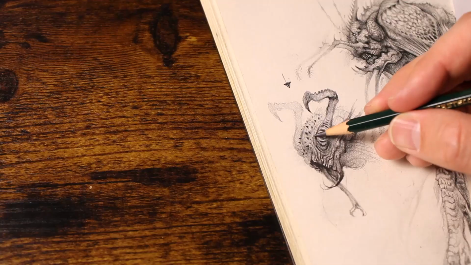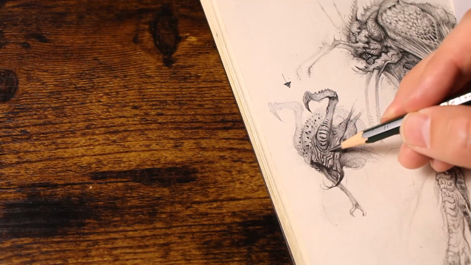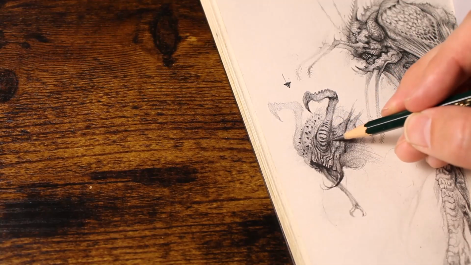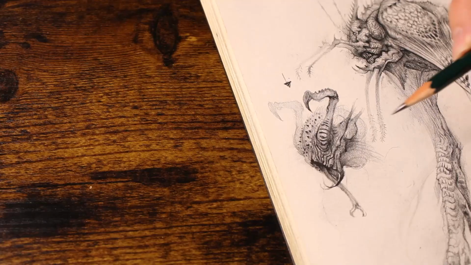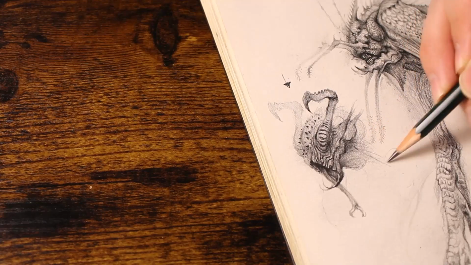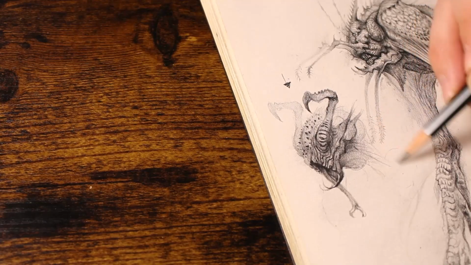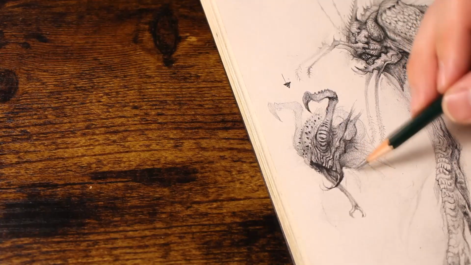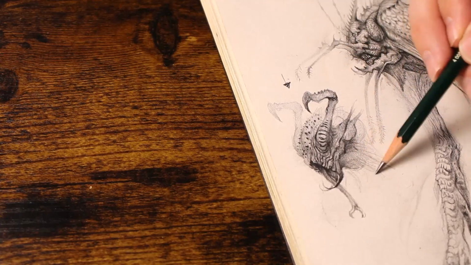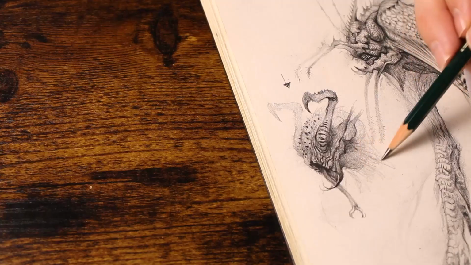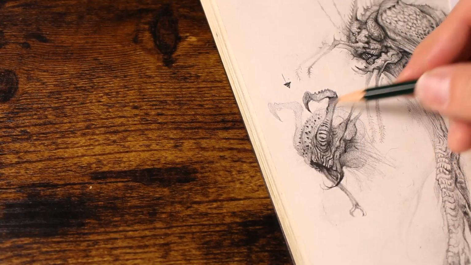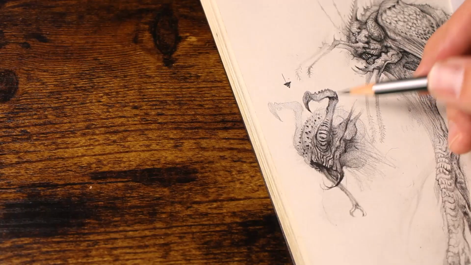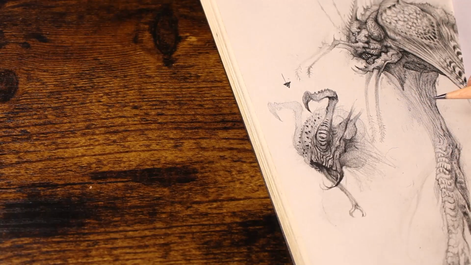Okay, so totally unplanned, but now it looks like the texture or the skin for this creature is more leathery, more old wood. It's kind of cool. And then I can just very, very lightly indicate maybe where some neck muscles would be, fade off some very loose gestural shading here. I mean, it's not complete without tiny hairs.